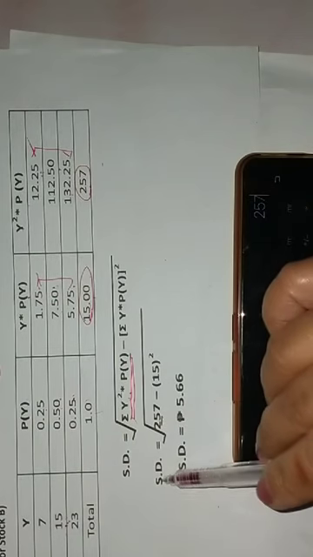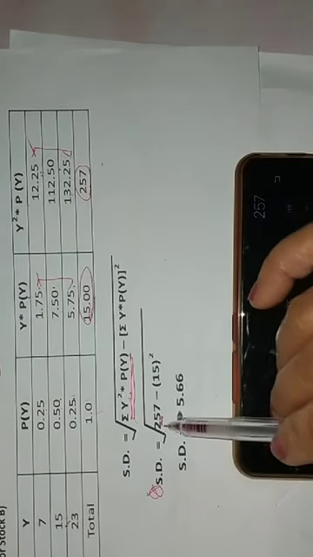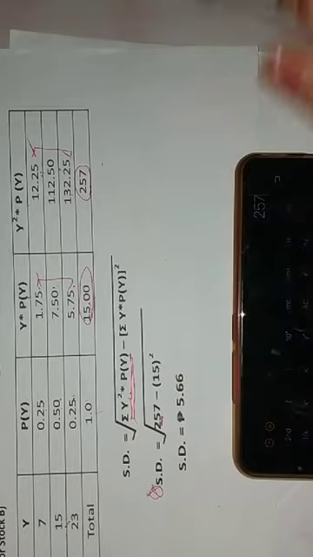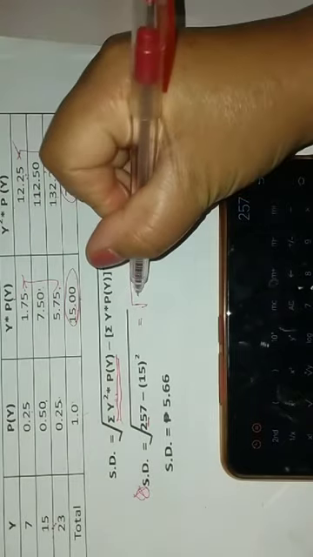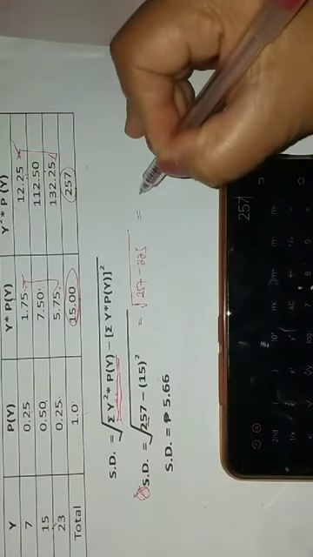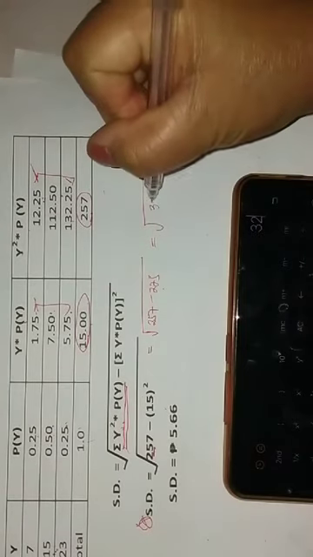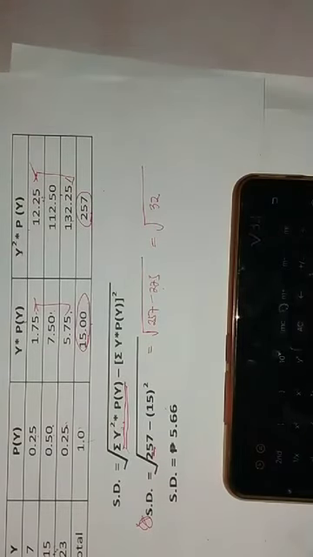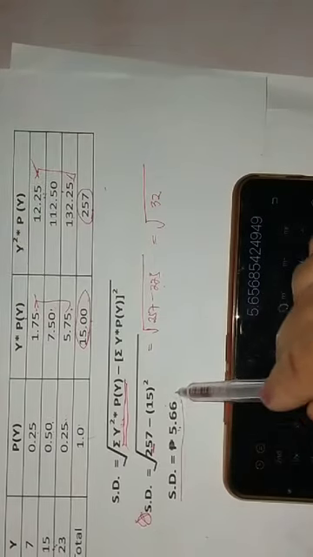So the standard deviation is the square root of 257 less 15 to the power of 2. Simplifying, 15 to the power of 2 is 225, so 257 minus 225 is equal to 32. So, the square root of 32 is 5.656 or 5.66. That is its standard deviation.